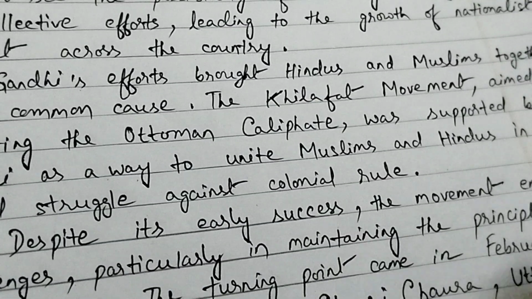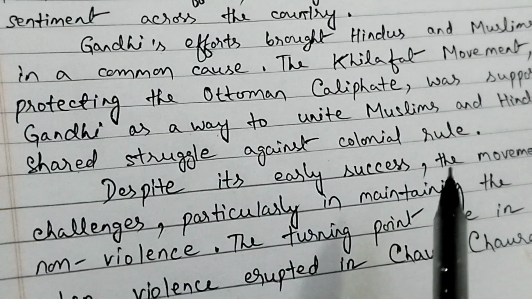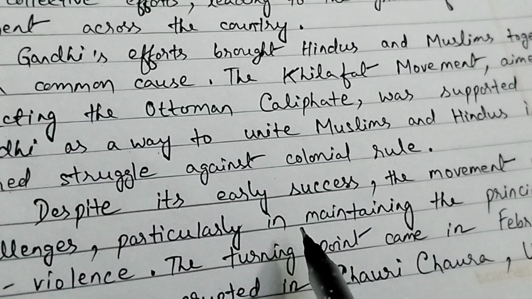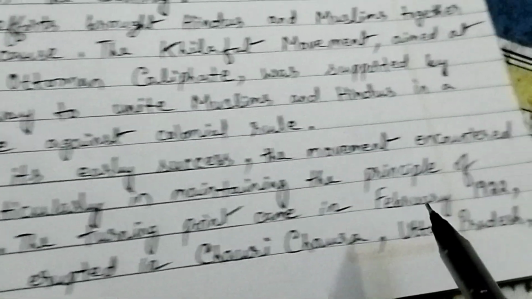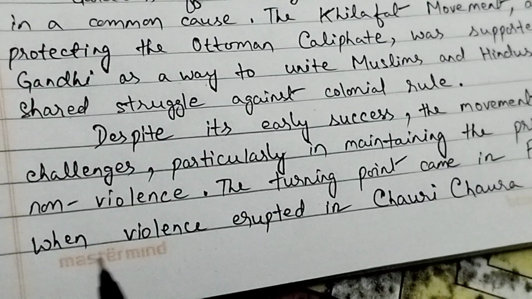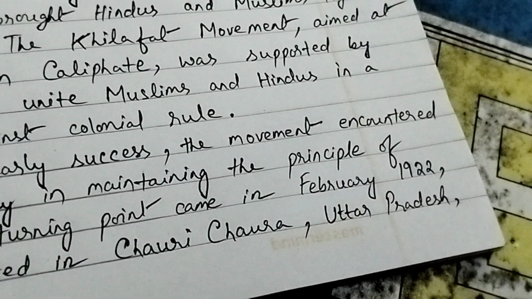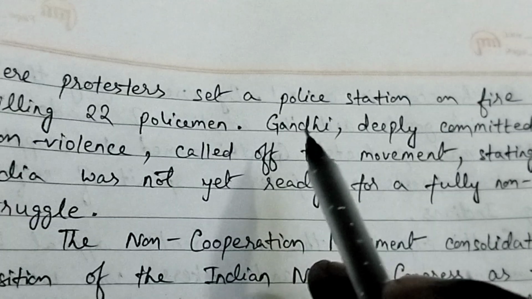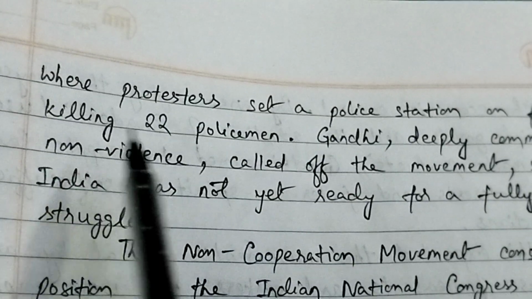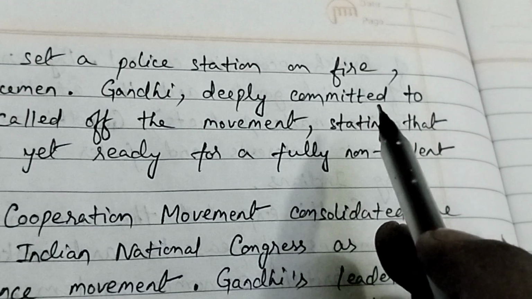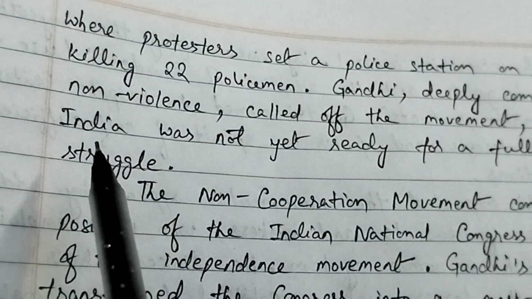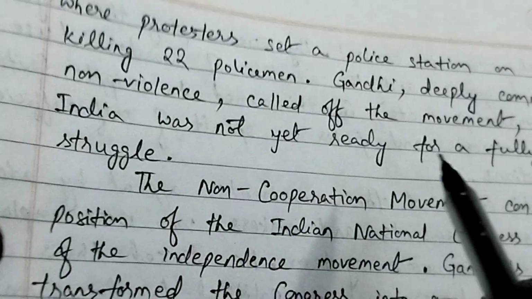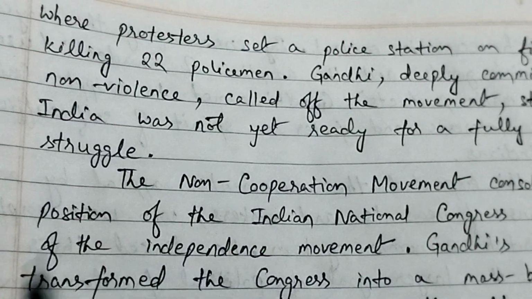Despite its early success, the movement encountered challenges, particularly in maintaining the principle of non-violence. The turning point came in February 1922 when violence erupted in Chauri Chaura, Uttar Pradesh, where protesters set a police station on fire, killing 22 policemen. Gandhi, deeply committed to non-violence, called off the movement, stating that India was not yet ready for a fully non-violent struggle.